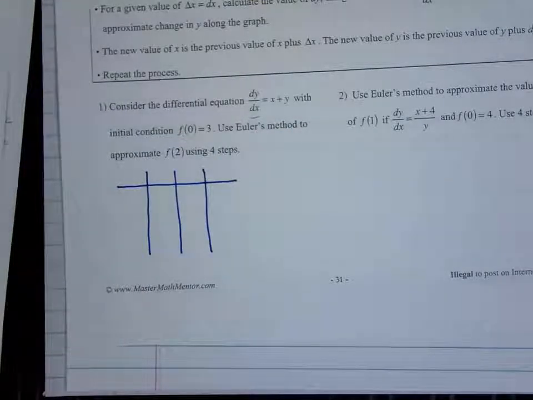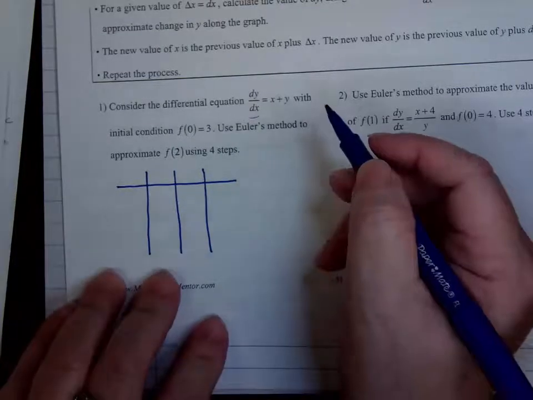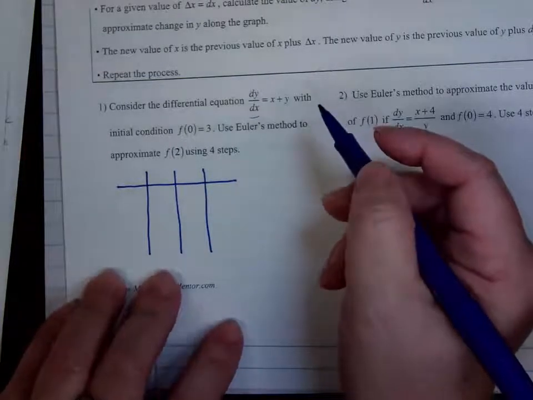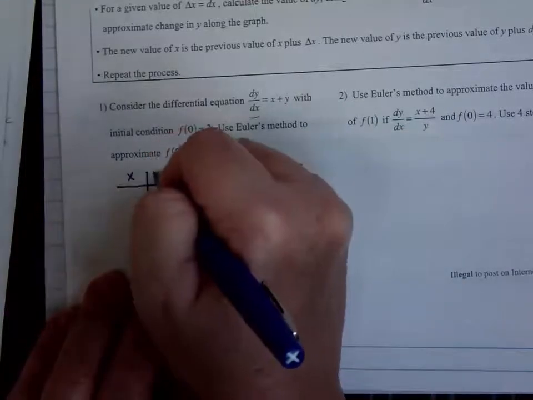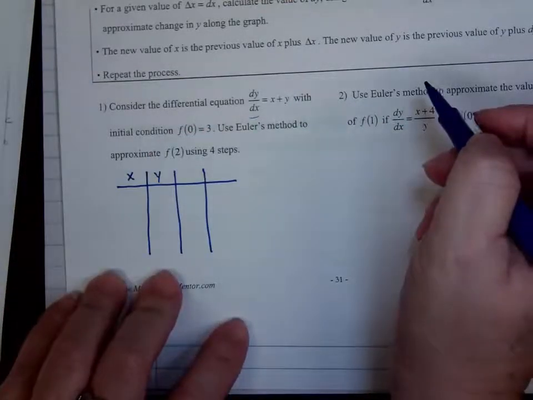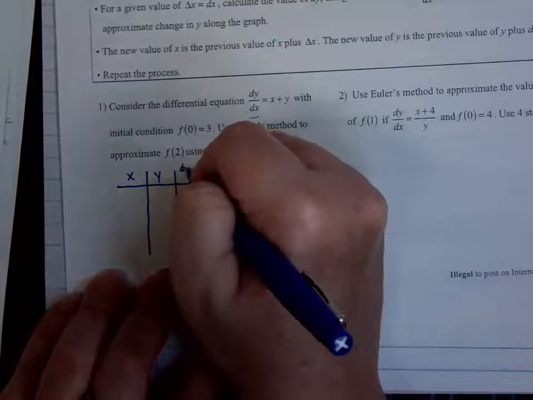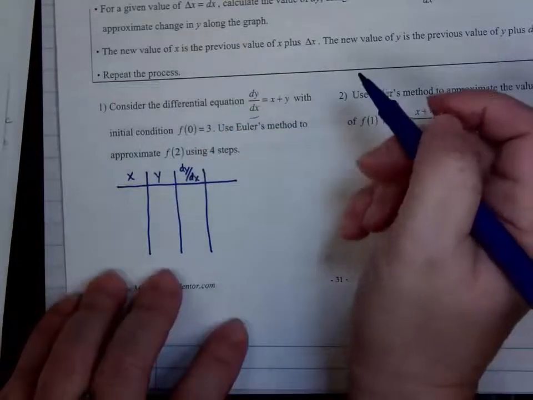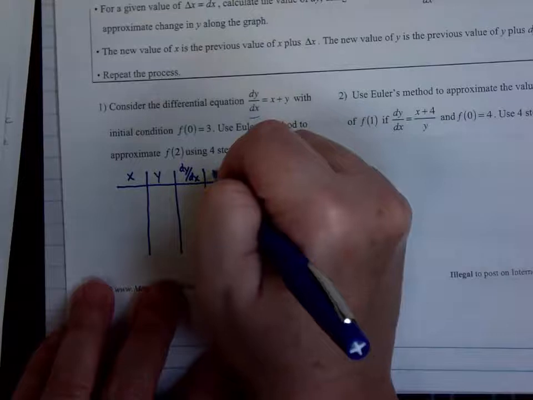So we need 4 columns on the paper. And this is the majority of your workspace. You're not going to need much else except the chart. The column headings are going to be the same every time. The first 2 columns are x and y. The third column is dy dx. And the fourth column is just dy.